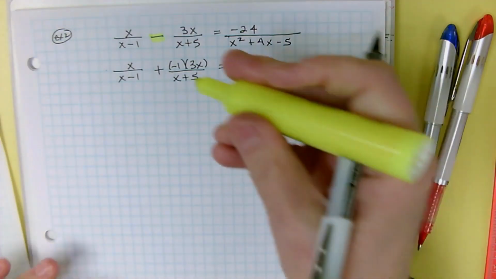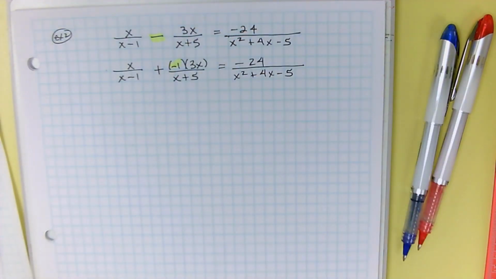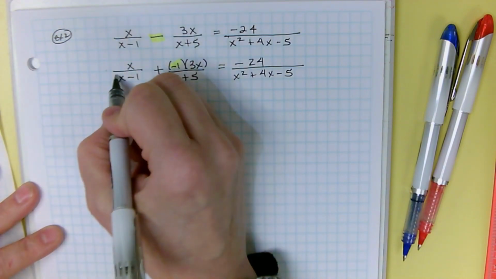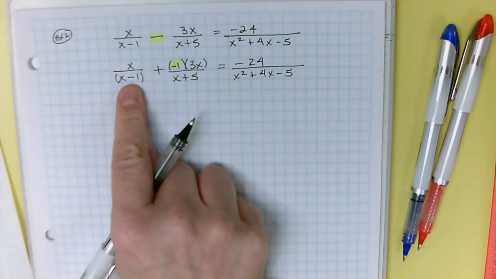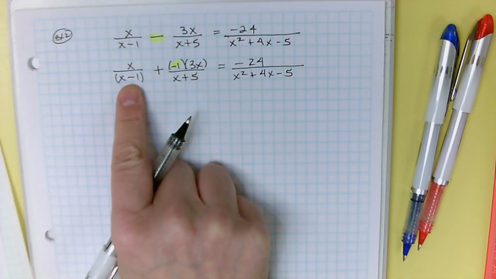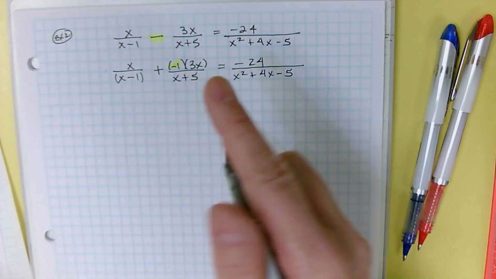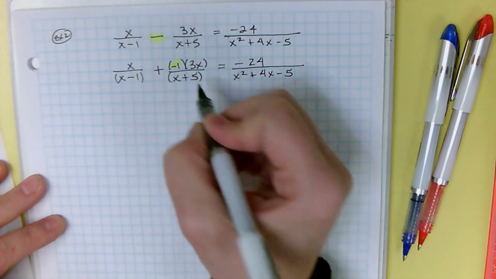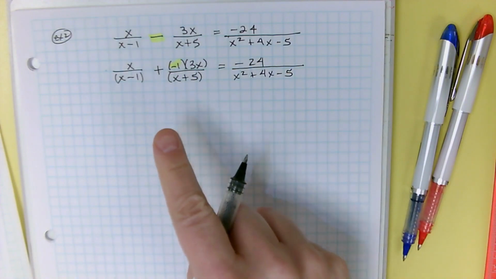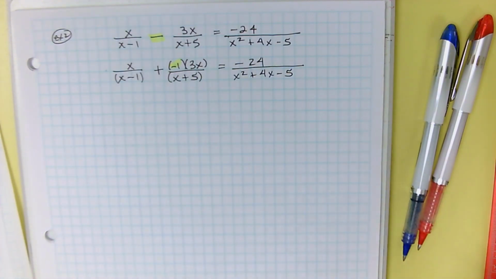So that negative becomes the negative 1 that gets multiplied by the top. Okay, so now that we've taken care of that, we're going to factor the denominators. X minus 1 is a binomial. You can't divide anything out, and it's not a squared minus b squared because the x isn't squared. We're done. X plus 5 is a binomial. Nothing divides out, and it has a plus, so we're done.